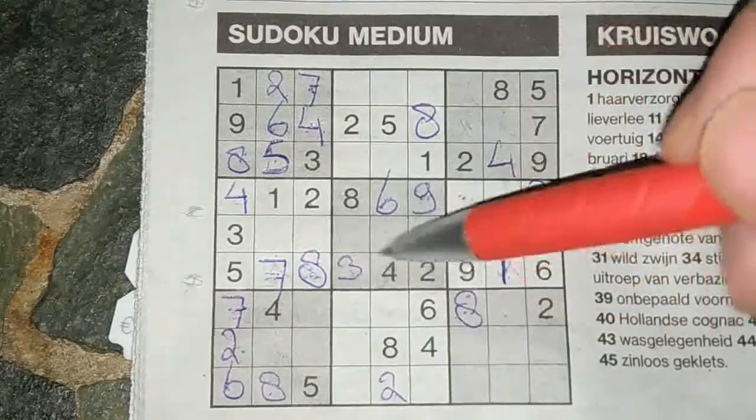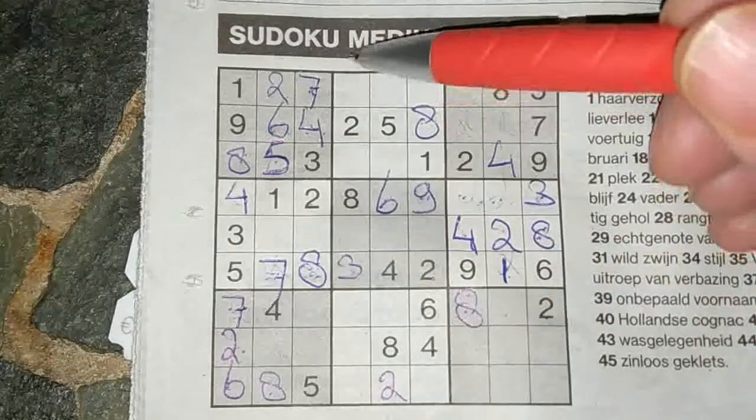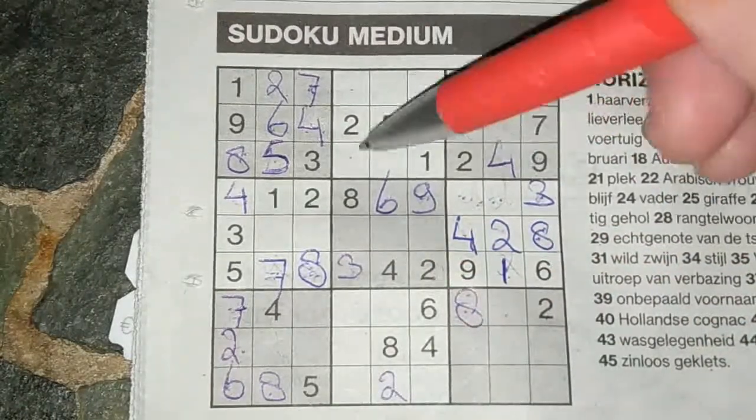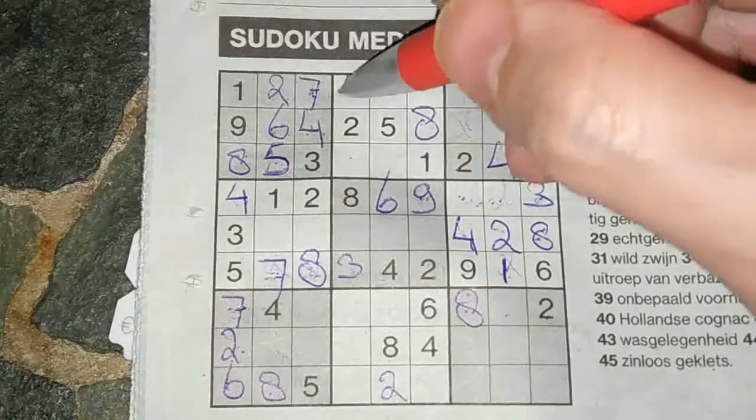4 in this column, 4 in the middle column. So in this column, the only 2 places for 4 are here and there. But I see here 4. No 4 there. 4 should be here.